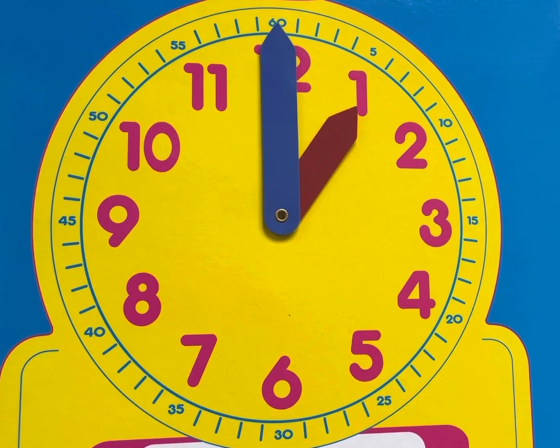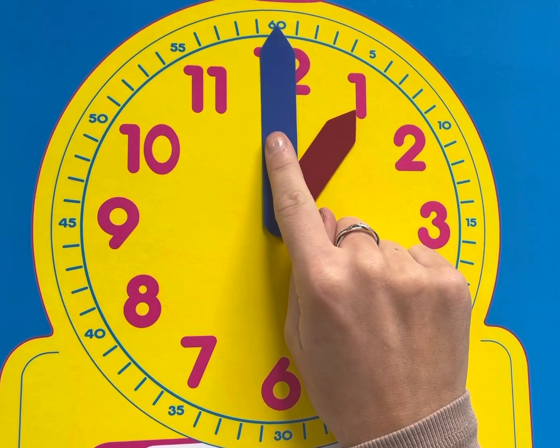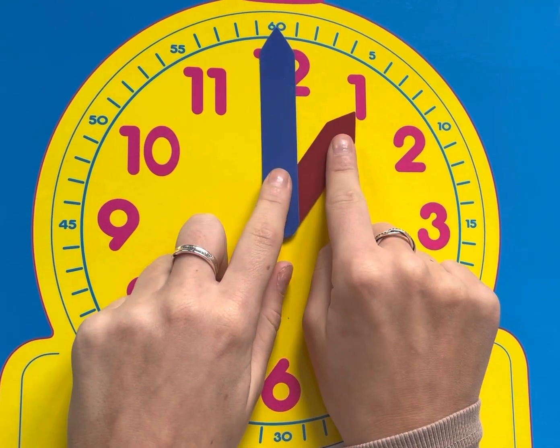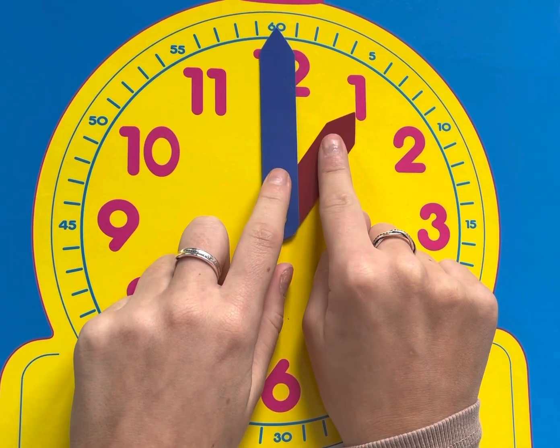Morning everyone. So this week we're going to start thinking about time and how to tell the time. So in front of us we have an analogue clock. An analogue clock has two hands. So we have this big hand here, which is the minute hand. We have this smaller hand here, which is the hour hand.